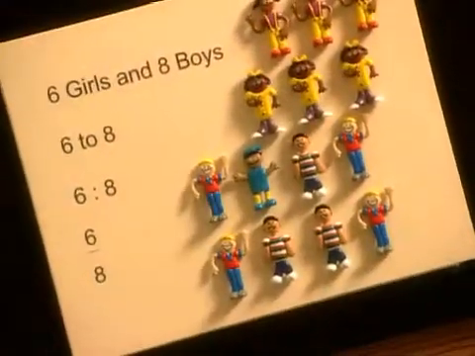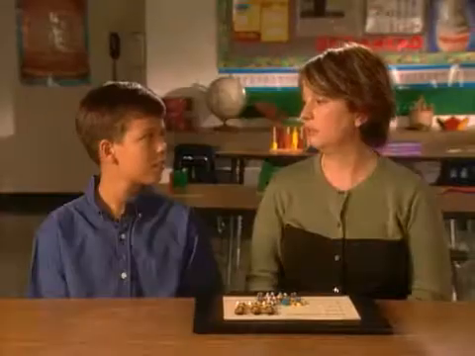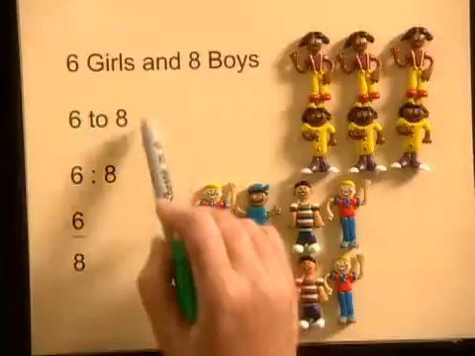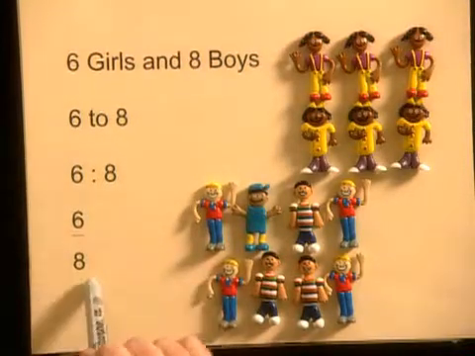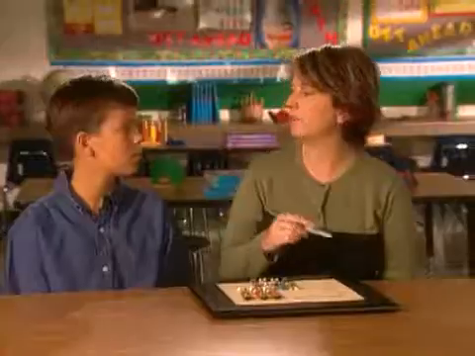Let's say you have 6 girls and 8 boys in your class. We can write that 3 ways. We can write 6 to 8, we can write 6 is to 8, or we can write 6 over 8. See, a ratio is just a fraction, which means we can simplify it or reduce it.